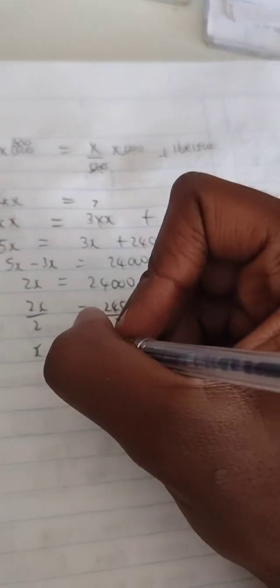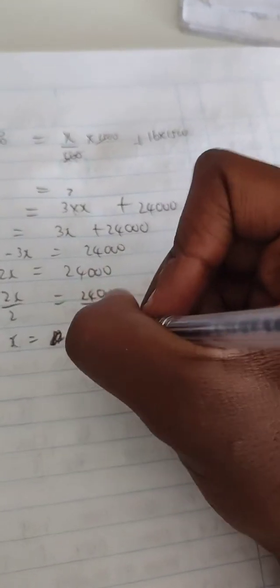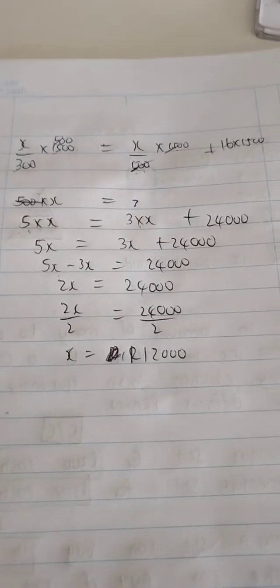After that, what do you do, guys? You divide both sides by an amazing, phenomenal 2, and then you get your x value, which is 12,000. That 12,000 is 12,000 rand.